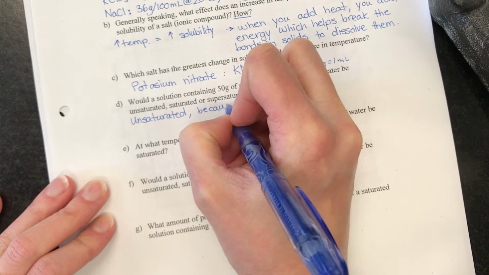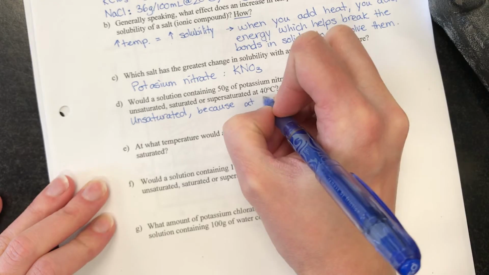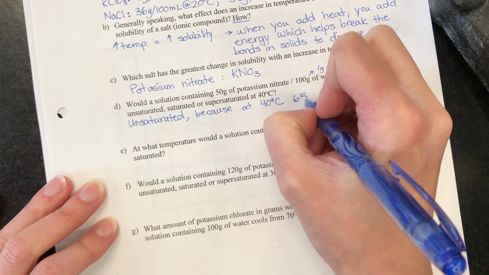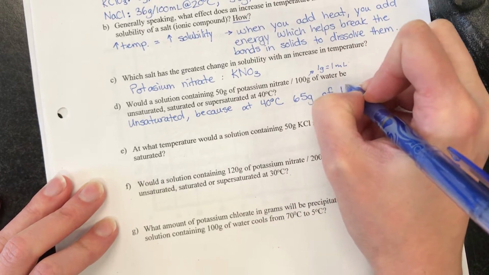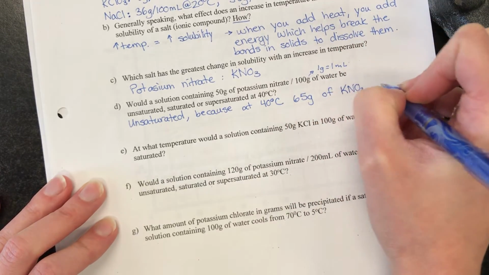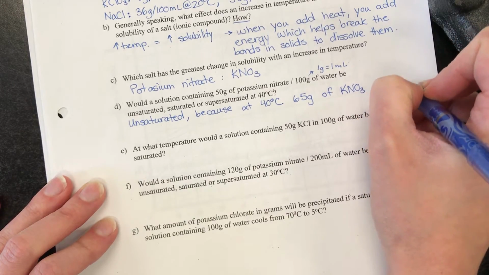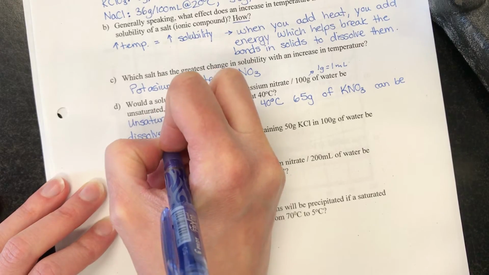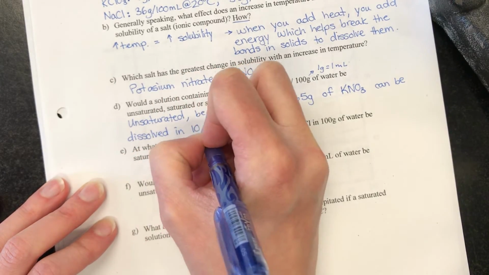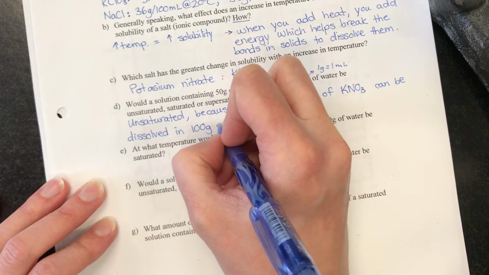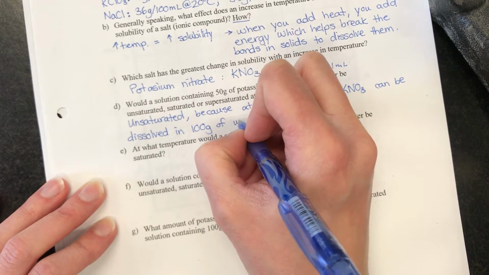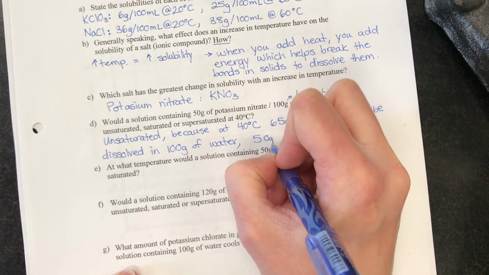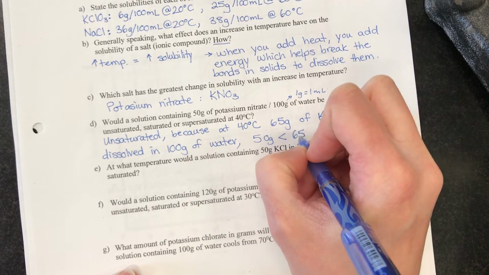because at 40 degrees Celsius, 65 grams of potassium nitrate, KNO3, can be dissolved in 100 grams or milliliters of water, and 50 grams is less than 65 grams.